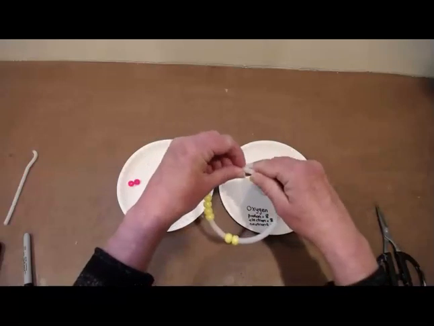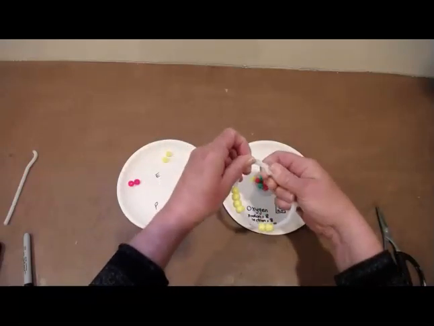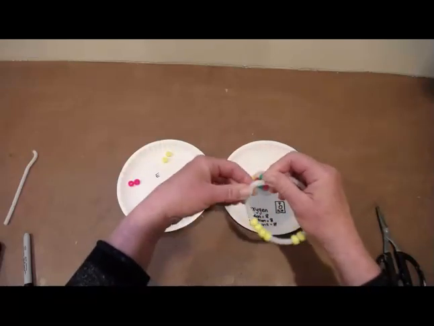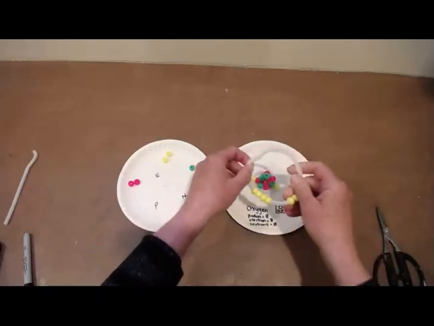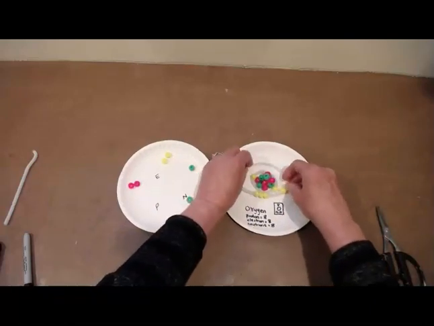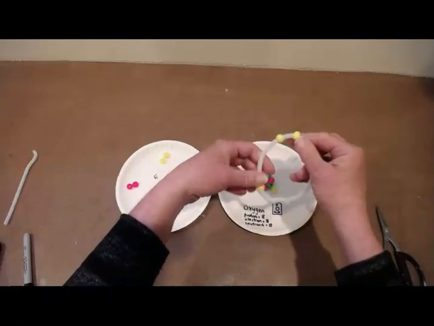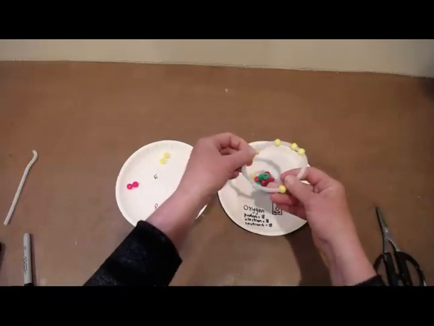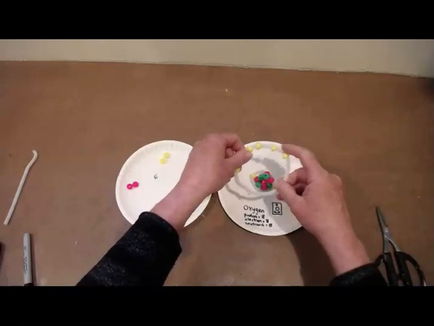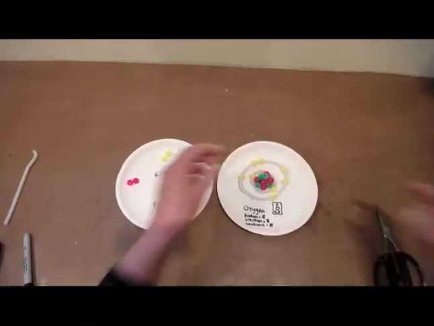And you're going to go ahead and twist those ends together. Okay, and you're going to place that second energy level. And remember, these are zooming around, never still, in a 3D fashion on our 2D model. Okay, so there we go.